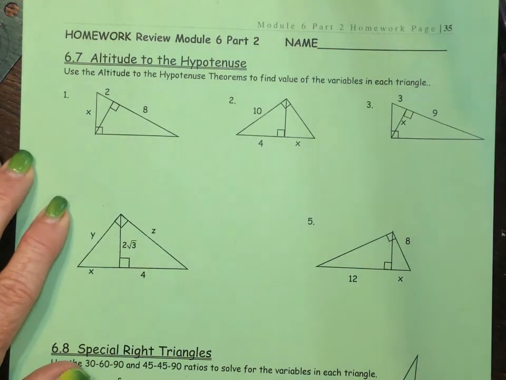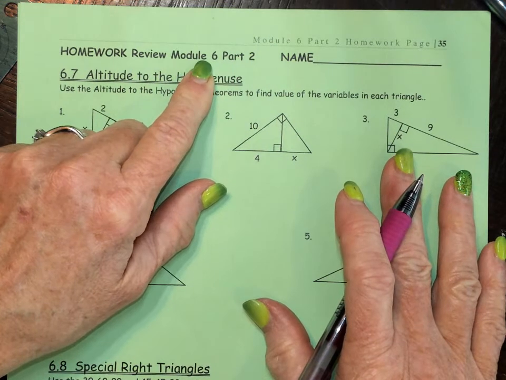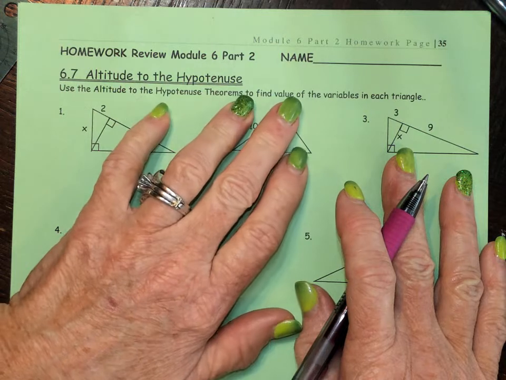Hello, here are the answer solutions for the review for the entire Module 6 Part 2, which is 6.7 through 6.11.